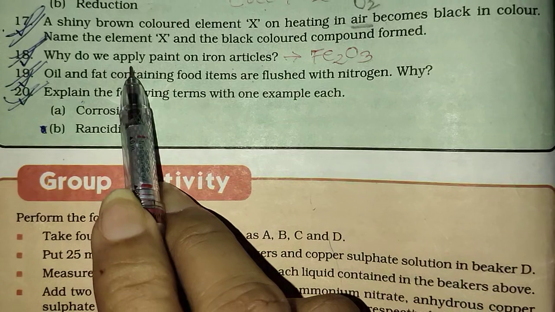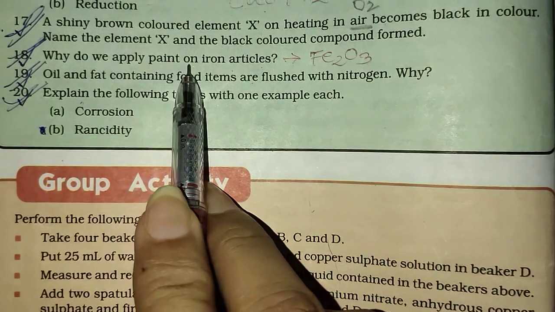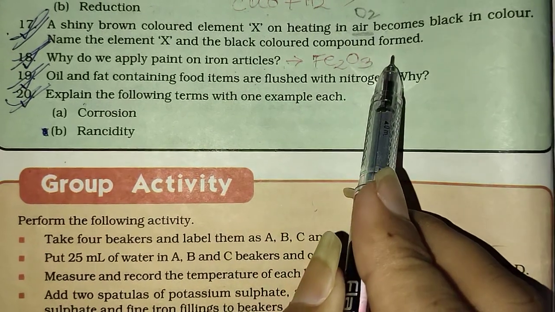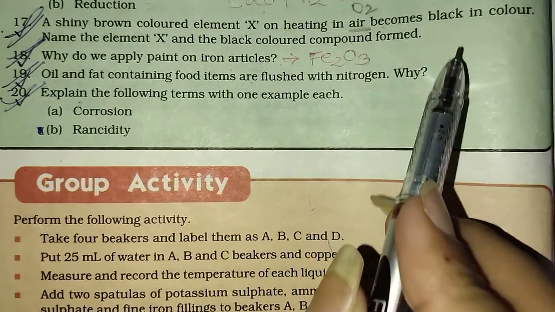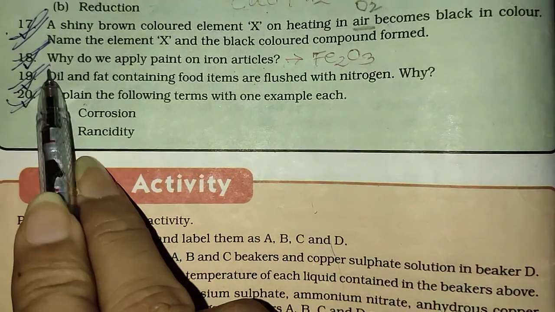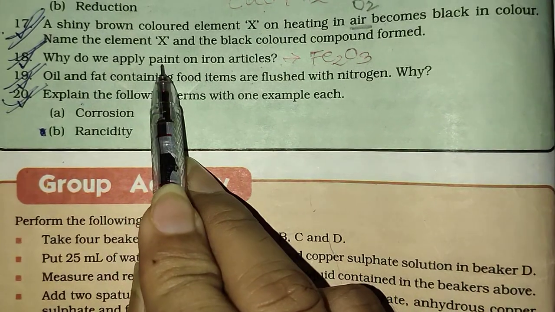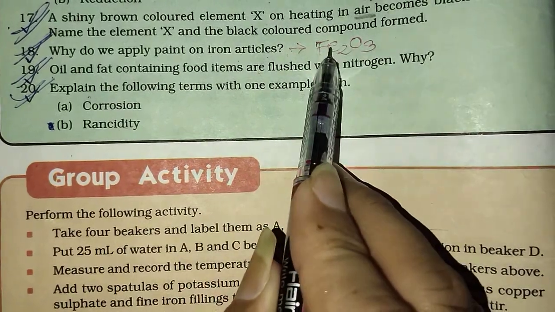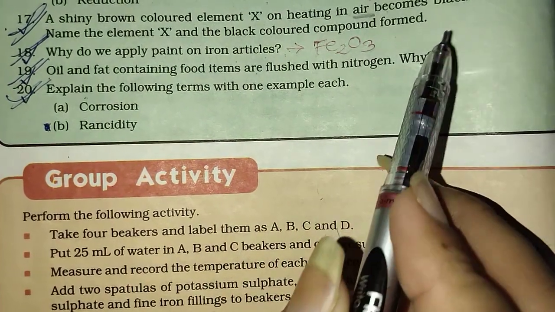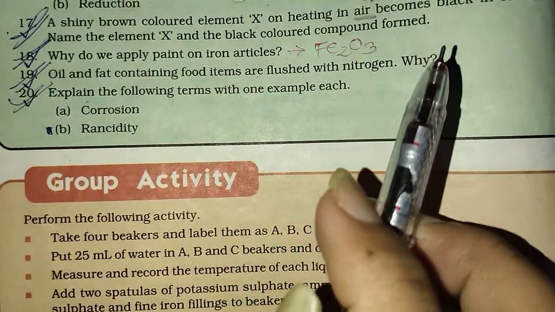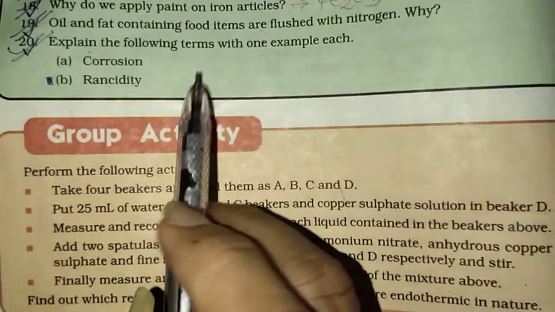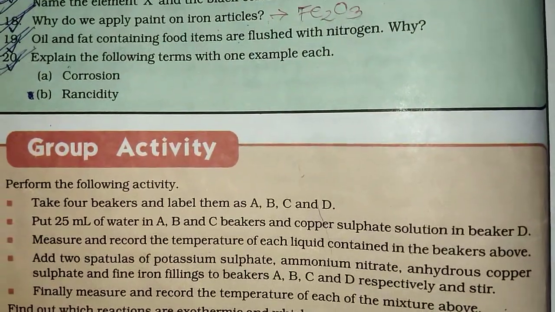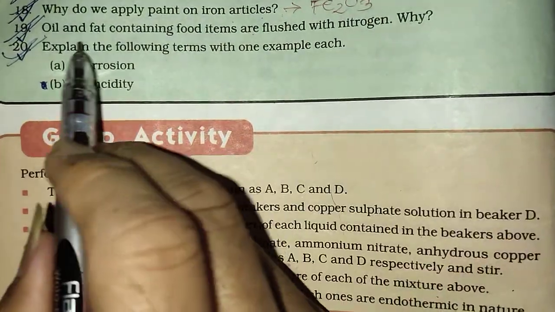Okay, so why do we apply paint on iron articles? To prevent oxidation. Does it also prevent the corrosion of iron? So the main cause is to prevent or slow down the oxidation of the iron article, and thus it will also prevent corrosion of the iron. Okay, remember the sentence I have told you and write it as the answer in your copy.